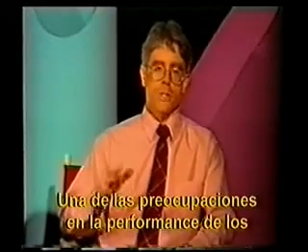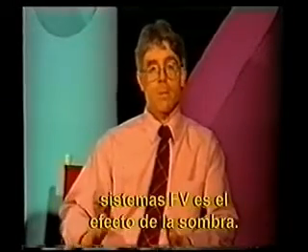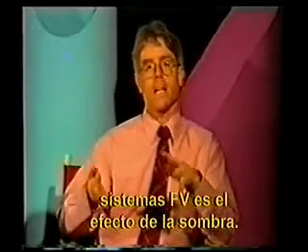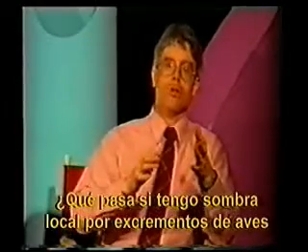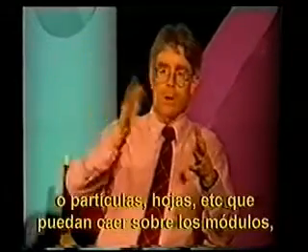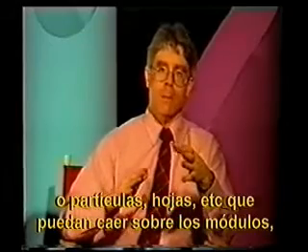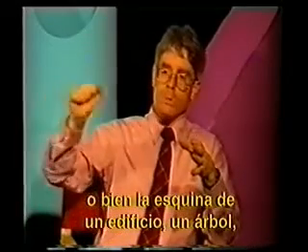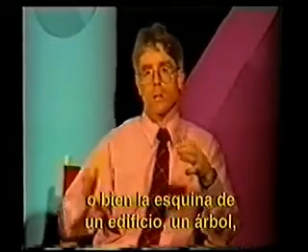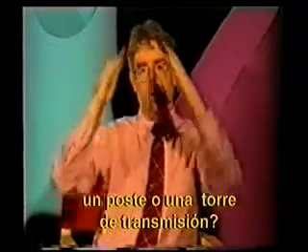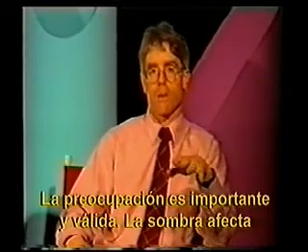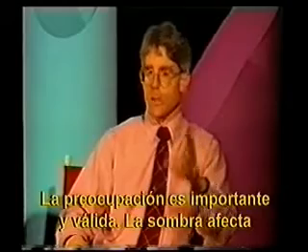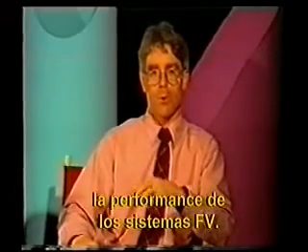One of the big concerns in photovoltaic system performance is what's the effect of shading? What if I have local shading from maybe bird droppings or particles, leaves, and so on that might fall on my module? Or what if a corner of a building or a tree shadows my module, or a fence post, or a transmission tower leg, and so on? The concern is very important and very valid. Shading is very bad for photovoltaic system performance.